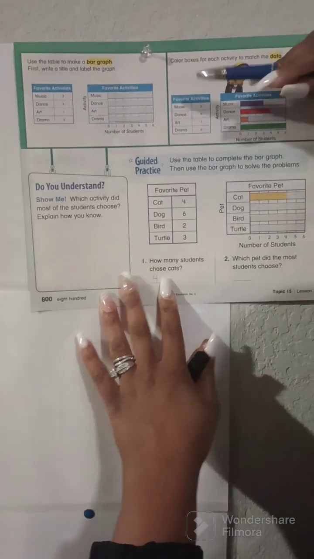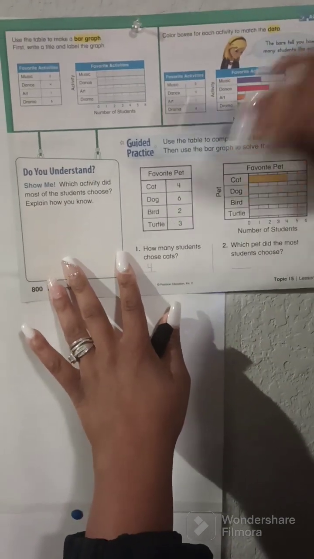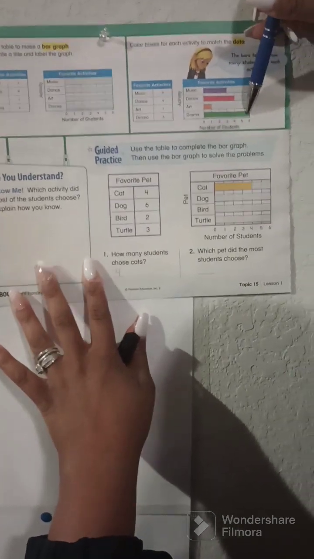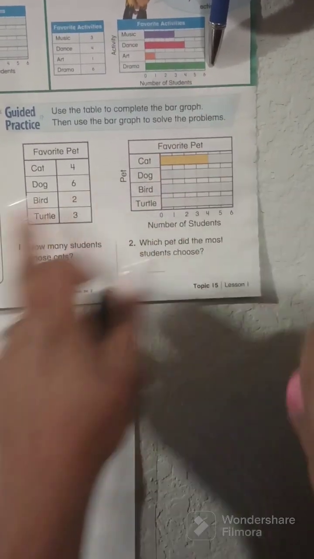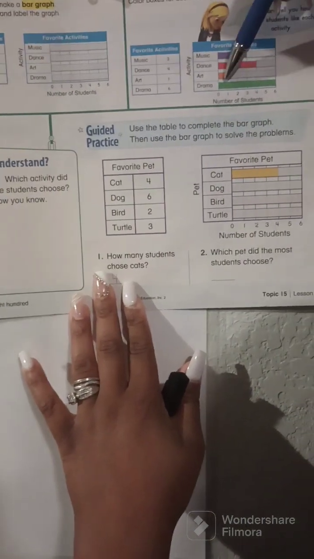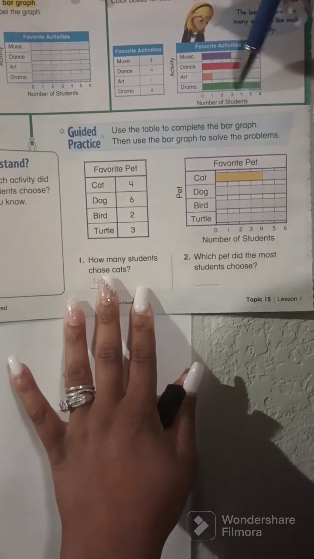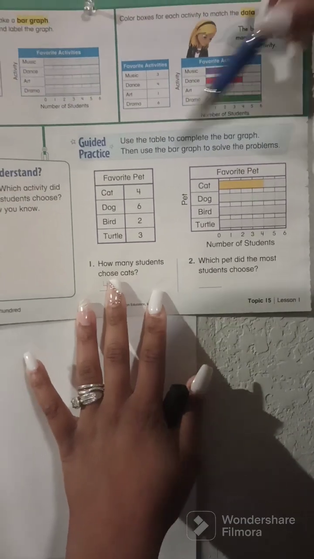All right, I'm checking around to make sure everyone is on the same page and got the correct answer. As we see, drama is shaded in till the end here. So most of the students like drama. You guys got that correct. We see that these other ones are lower than the green. The other colors are lower than the green. So that means that less students liked the drama. And most students liked the drama was green.